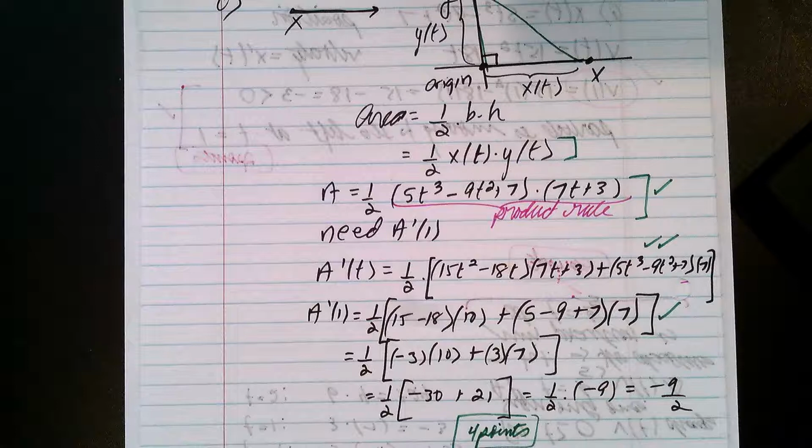We've been dealing with particle x that is allowed to move on the positive x-axis, meaning I'm going to move to the right or I'm going to move to the left. Now I've got particle y, which moves on the positive y-axis, and its position at time t is given by y of t equals 7t plus 3.